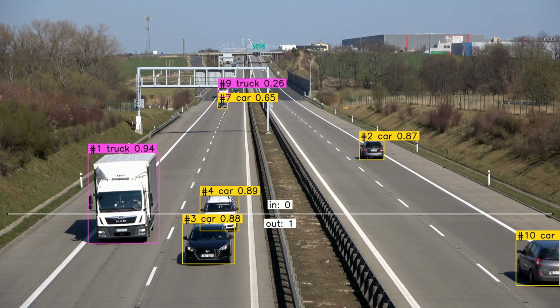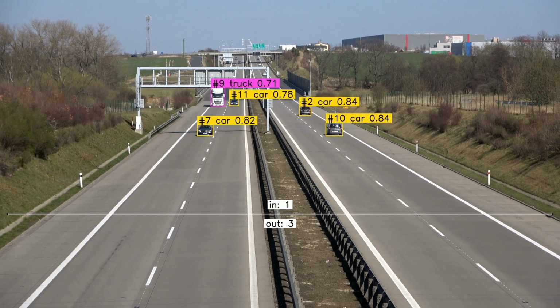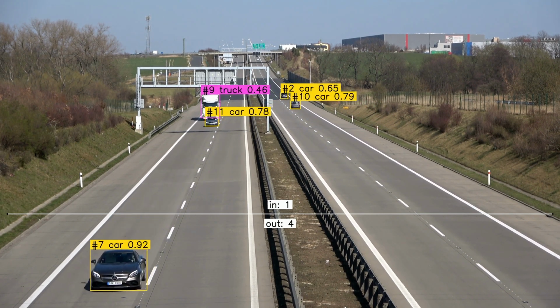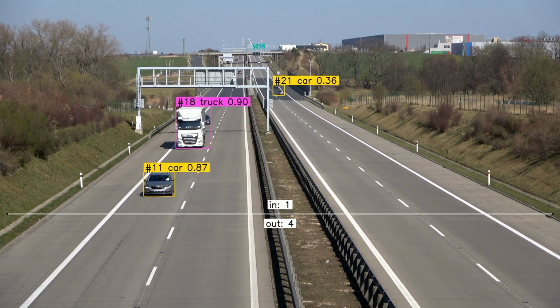Almost 2 years ago, I created a video on this channel where I showed you how to program the entire line counting mechanism from scratch in Python. And today, it only takes 2 clicks to add the line counter to your workflow. It's kind of crazy how far we've come.